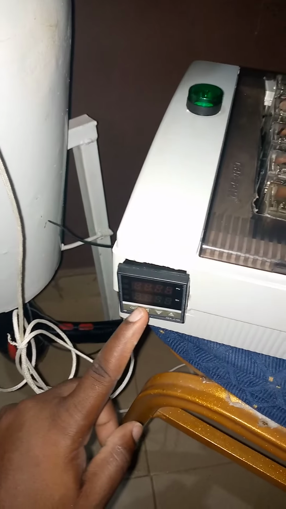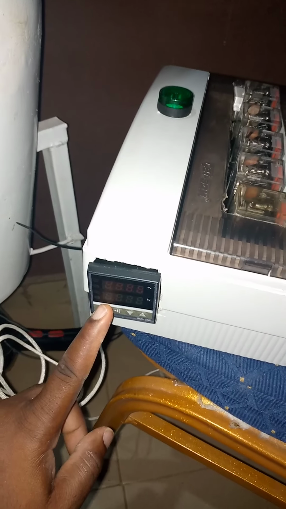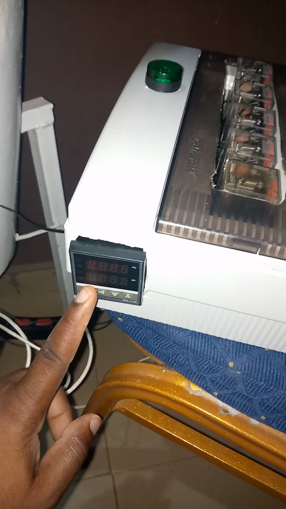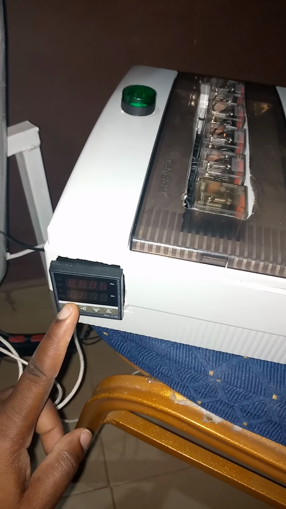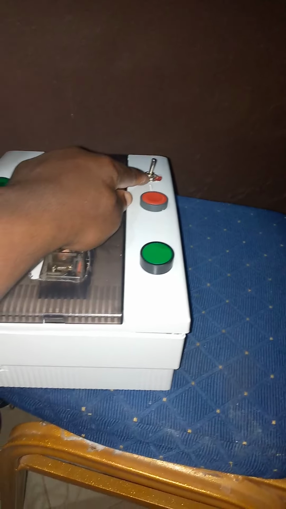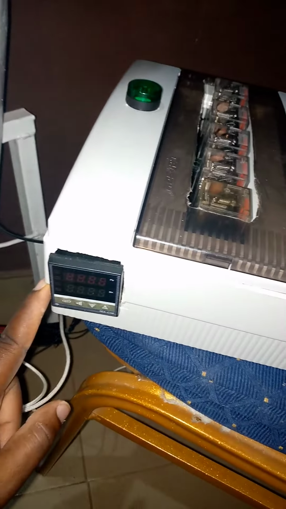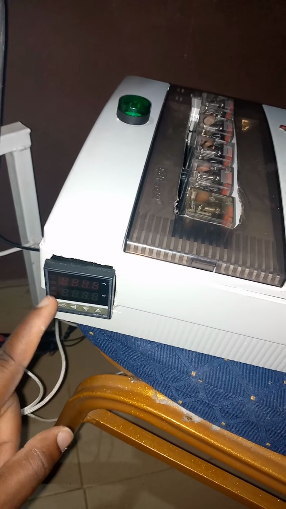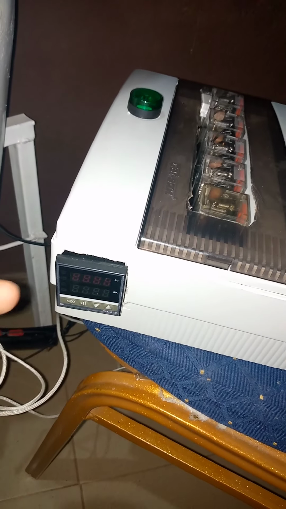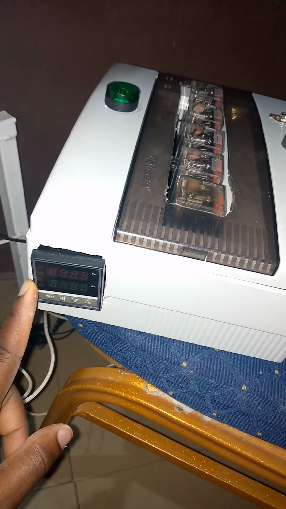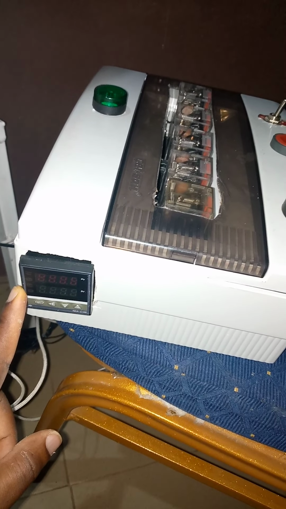Here we have what we call the temperature controller, which monitors the drying temperature. With the help of this toggle switch, this temperature controller can monitor both the inlet air temperature and the exhaust air temperature.